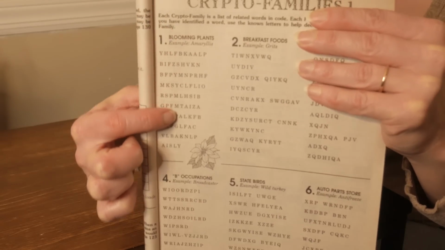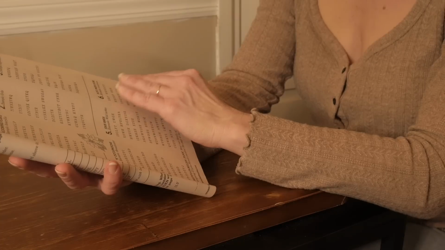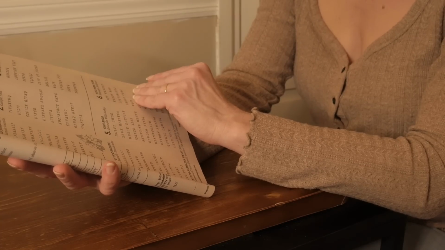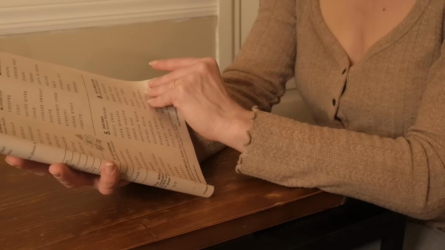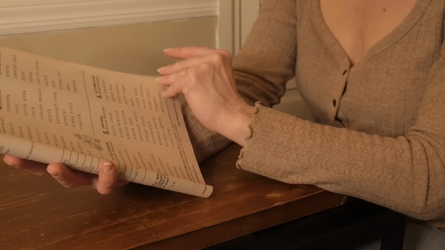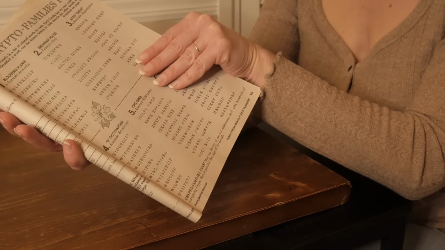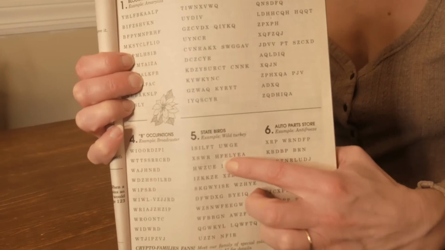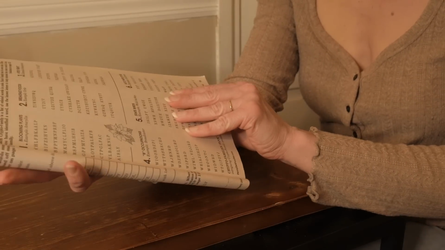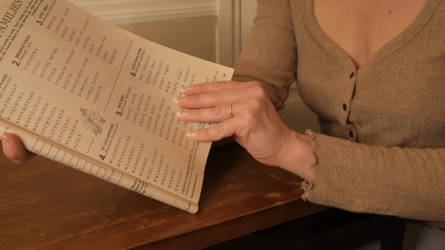Here, it's all mixed up letters. So each family has its own code. When you have identified a word, use the known letters to help decode the other words. Okay. And that's on this page. Breakfast foods and words that go after great. These other three categories: occupations, state birds, and auto parts store.